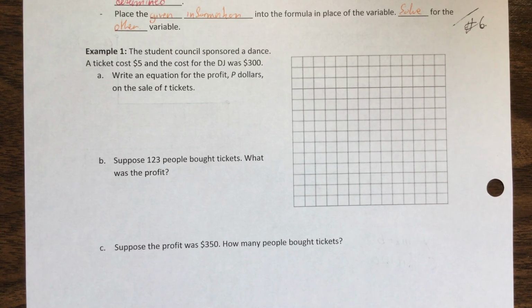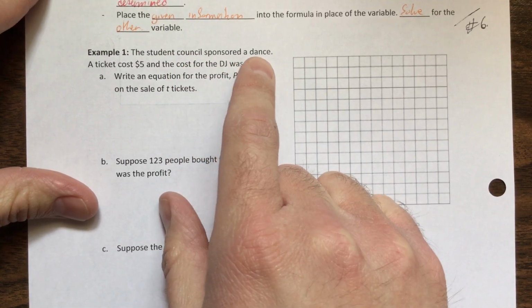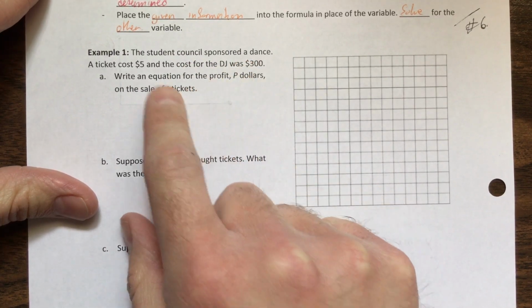All right, so example number 1, we have student council sponsored dance. So you realize that this is definitely not our school because apparently we're not allowed to dance here in Steinbach. Okay, Mennonite joke, let's go with that one there.